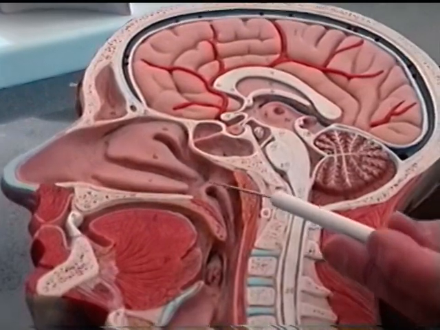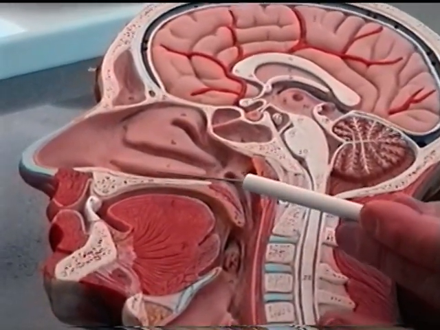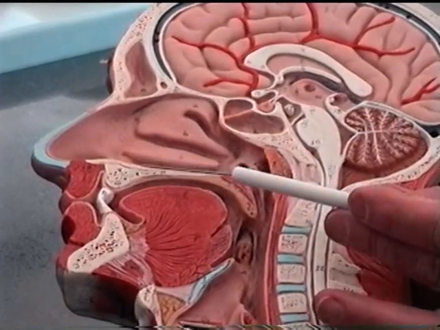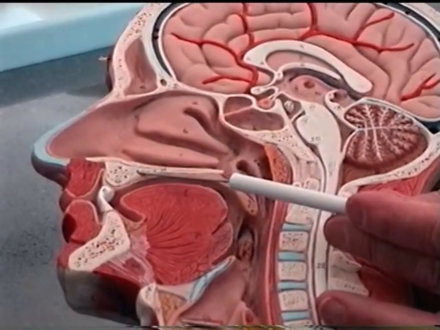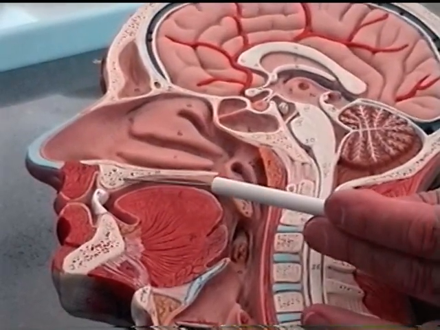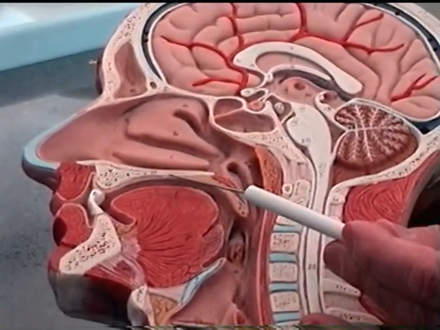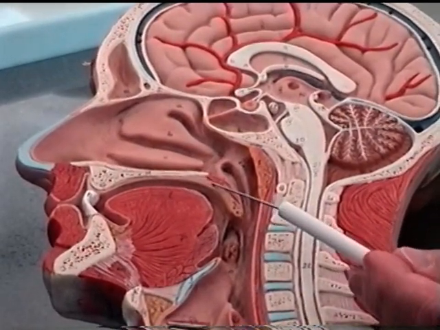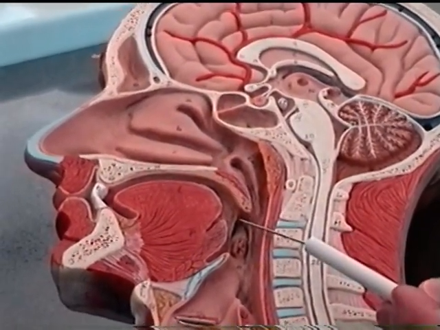So as you'll recall, our oral cavity is separated from our nasal cavity by the palate. So we have bones that form the floor of our nasal cavity, or the roof of our mouth. So we have the palatine process of the maxilla anteriorly and the palatine bones posteriorly. And then we have the soft palate, which extends down to the uvula.